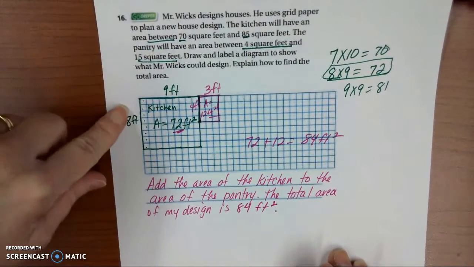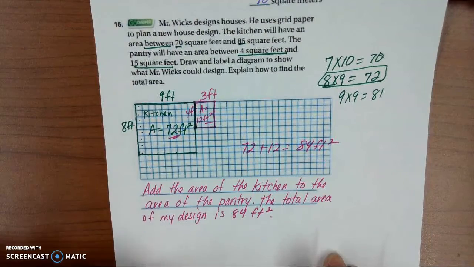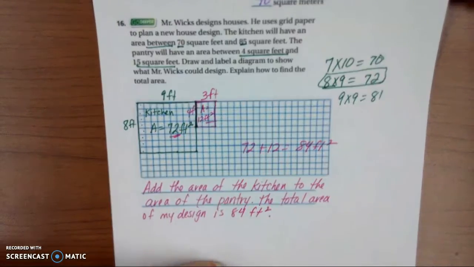Alright, so this one is really open-ended, like some of the other ones we've done previously, so you could have a different design as long as you find the area correctly and add and explain. Your answer would be correct.